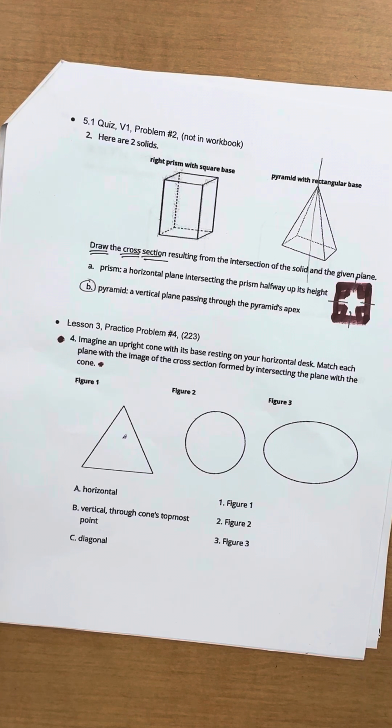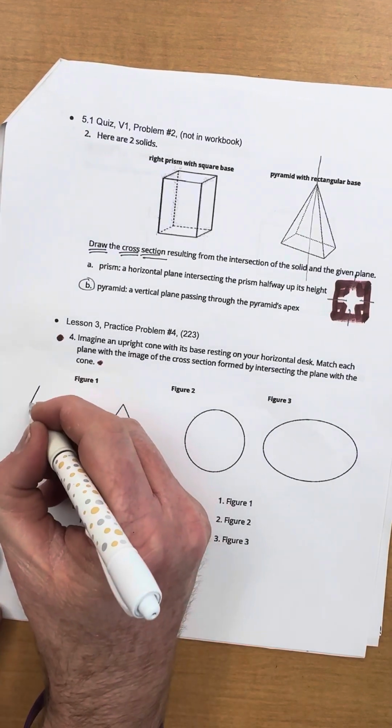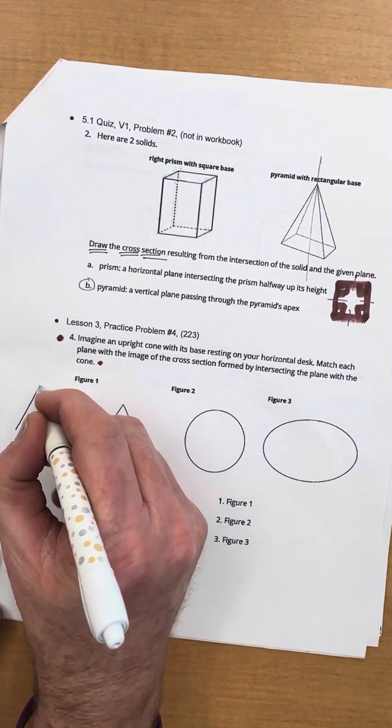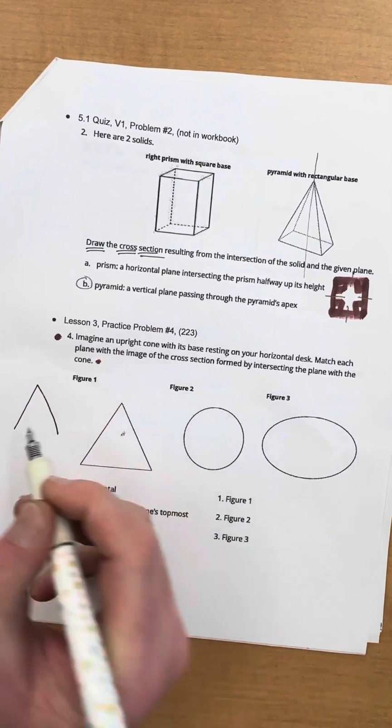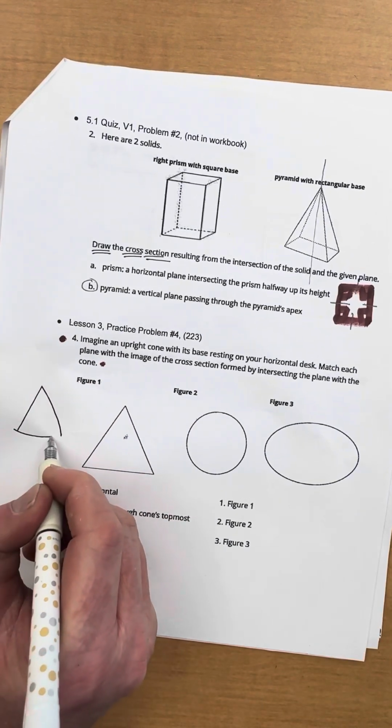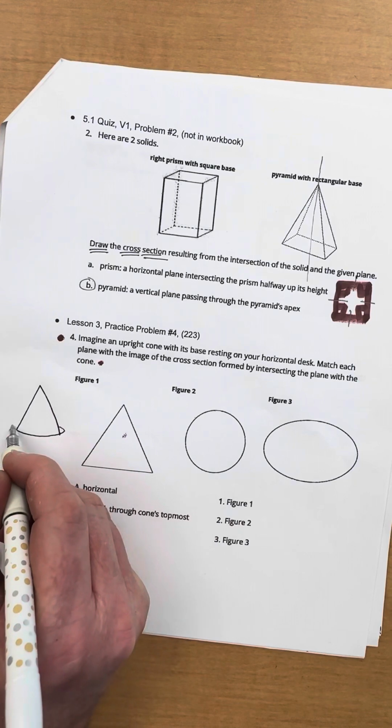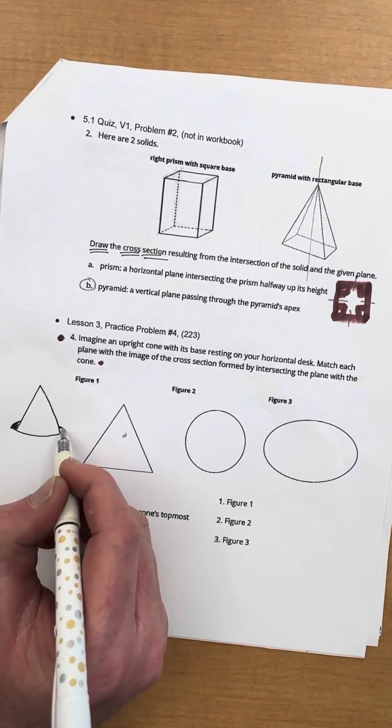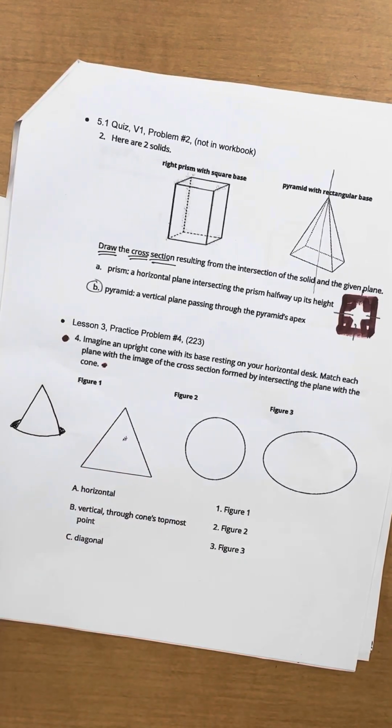All right, so let's see. Imagine. How about instead of imagining, we draw. So right now, in the margin, like I'm doing, draw yourself a cone and make sure it's a normal upright cone. Take your time, draw a cone.